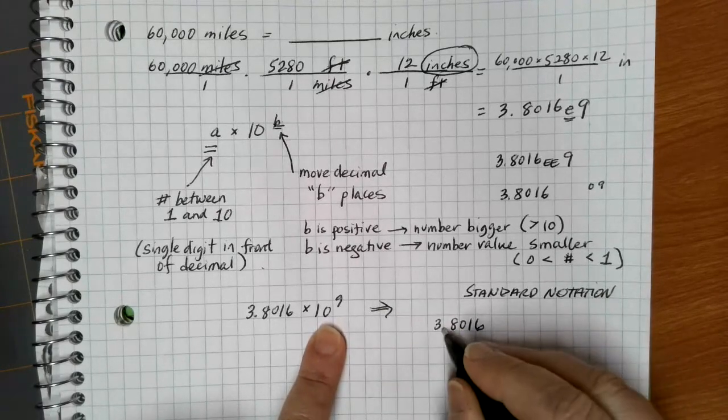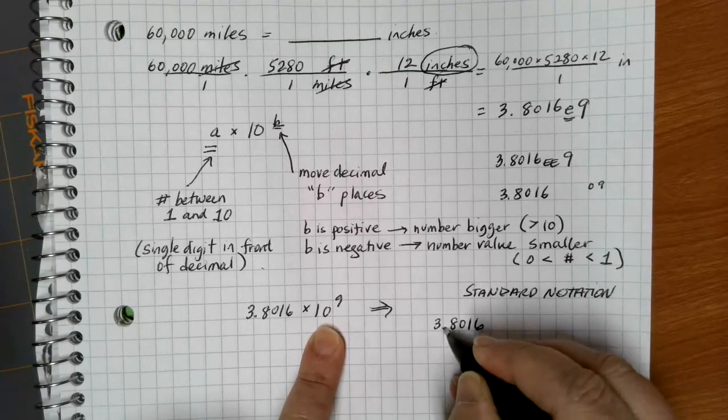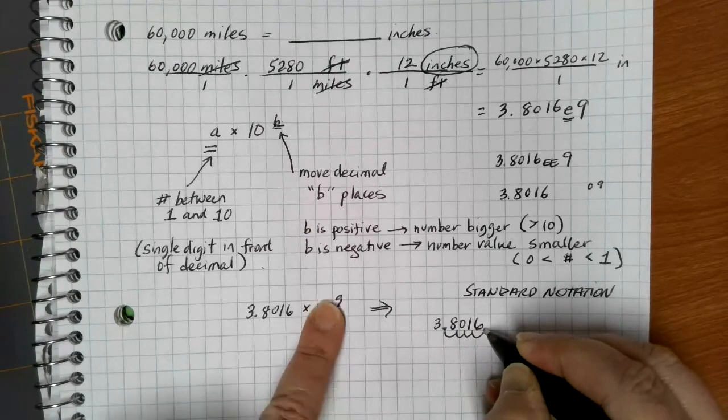All right, so let's try that. My decimal right now is here at 3.8016. I'm going to move it once, twice, 3 times, 4 times. I still have 5 more times to go.